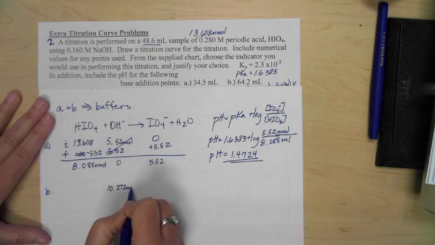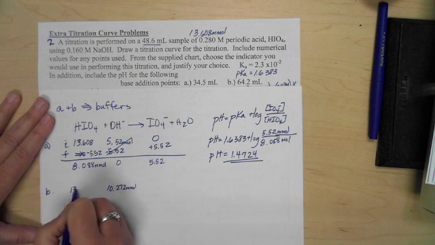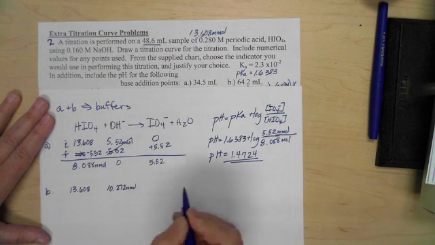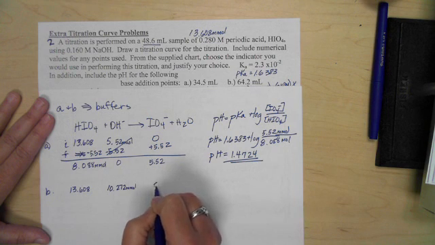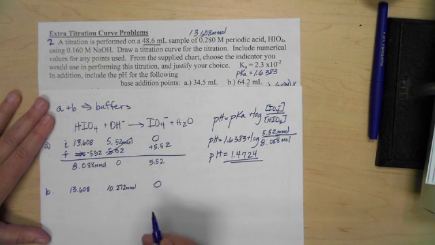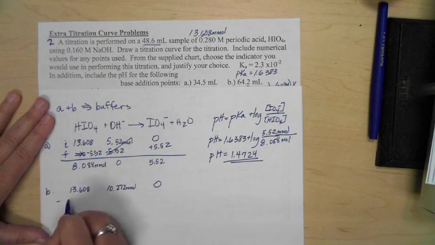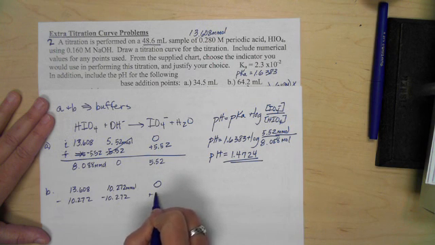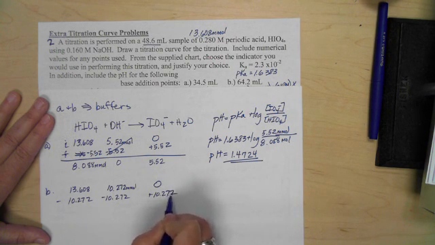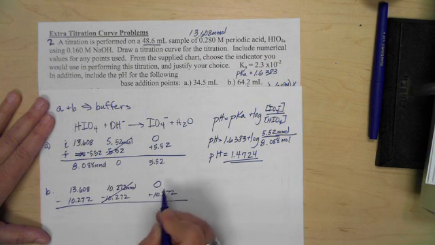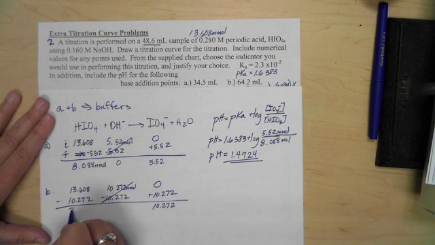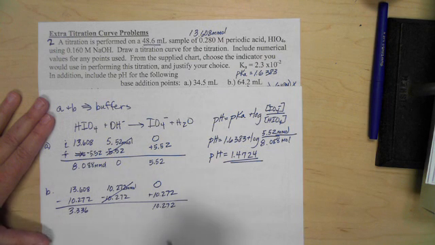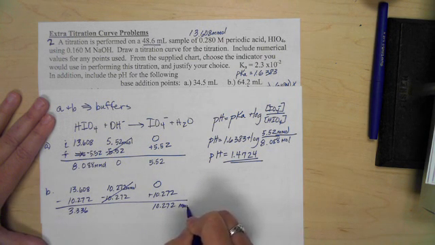For B, I'm going to use the same equation, except this time we're going to use 10.272 millimoles of our strong base. We're going to start back with our original amount because this is total, not added in addition to. So we're going to lose 10.272. We'll lose 10.272 here and gain 10.272. Again, we've converted all of the strong into the weak form, and we're left with 3.336 millimoles. Remember, these are all millimoles.